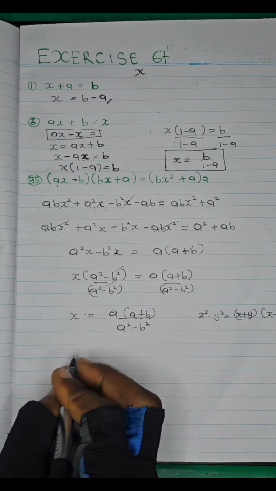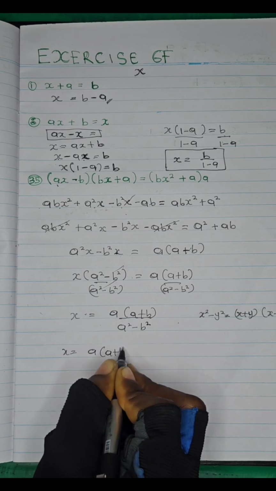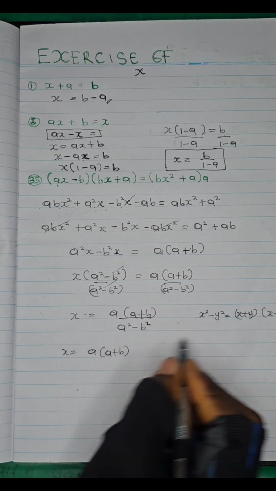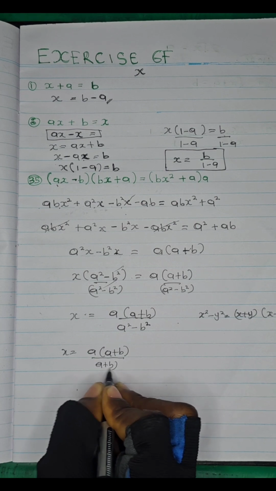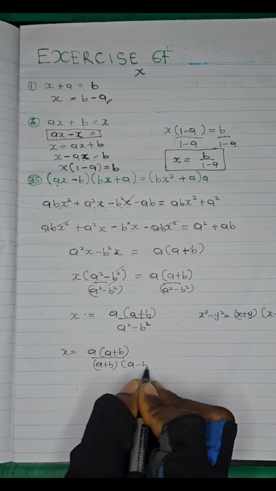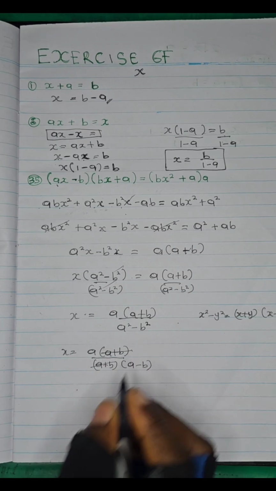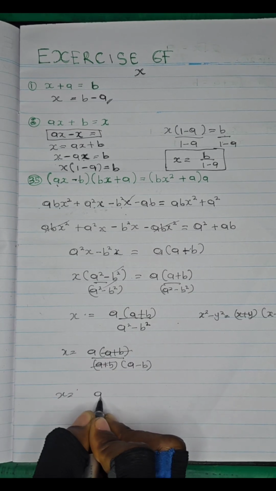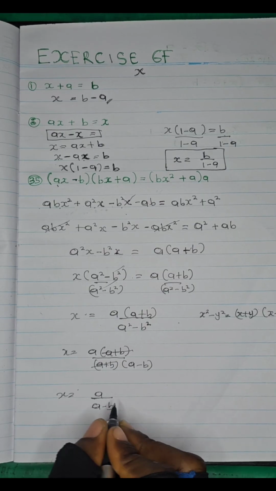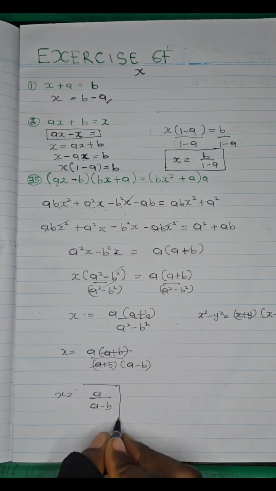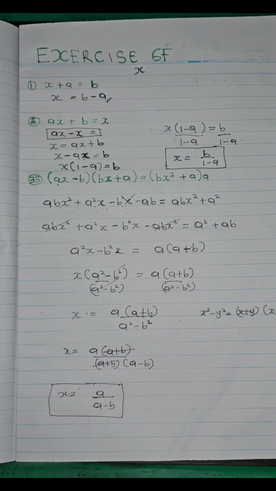So I can re-express this as x is equal to a in bracket a plus b. Using the difference of two squares formula, I'm going to have divided by a plus b in bracket a minus b. So by that, we have that this will cancel out this. So our x will finally be a divided by a minus b. It's our final subject of the formula. So let's get to the next example.